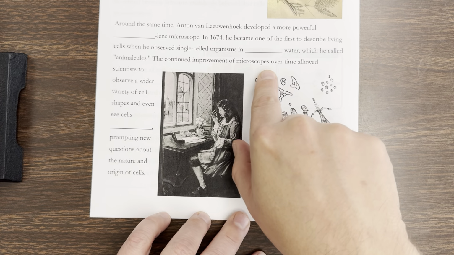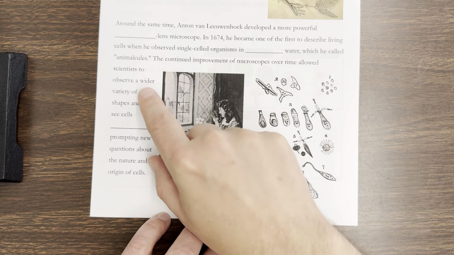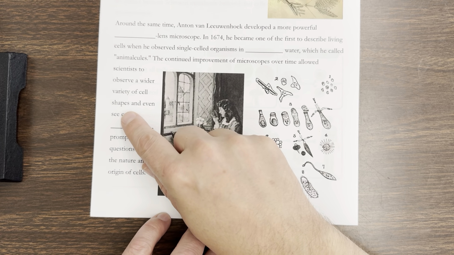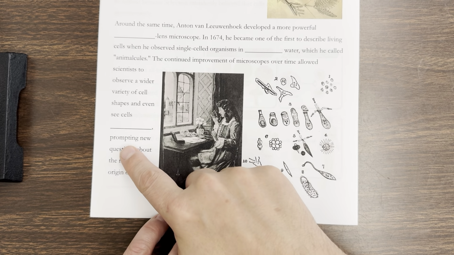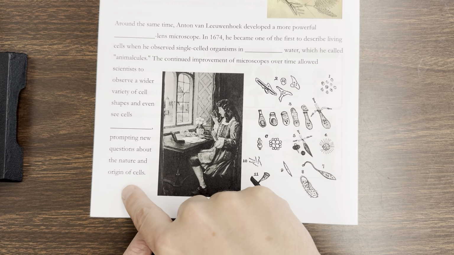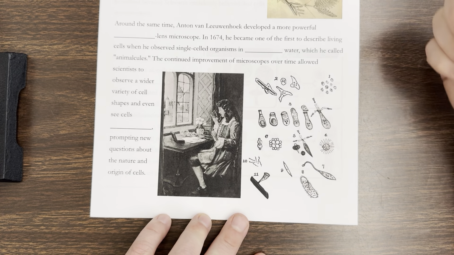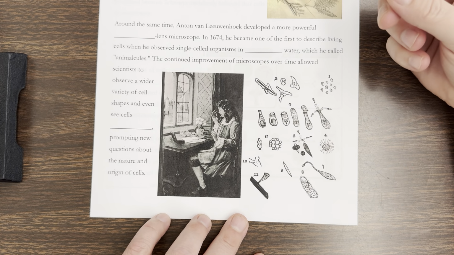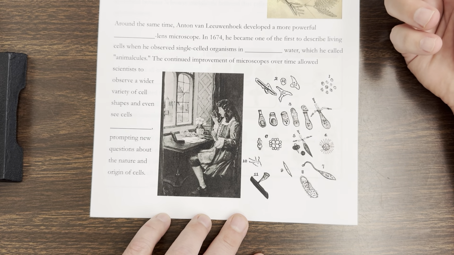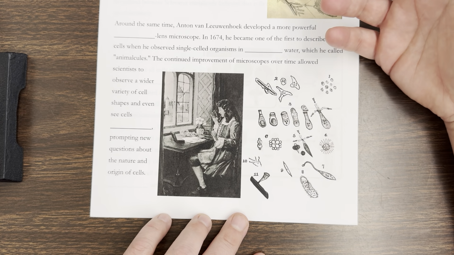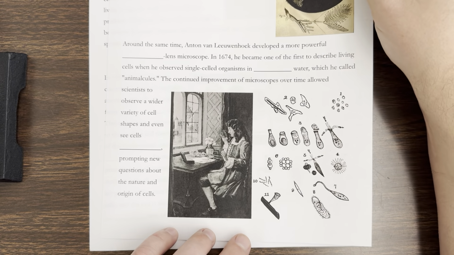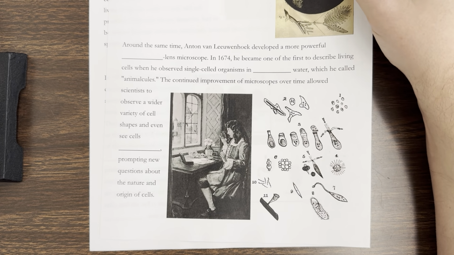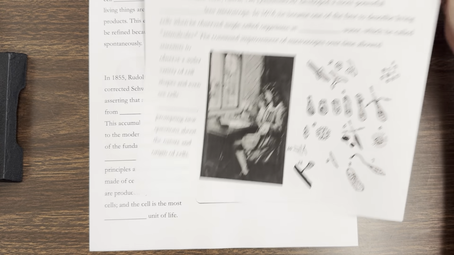The continued improvement of microscopes over time allowed scientists to observe a wider variety of cell shapes and even see cells dividing, prompting new questions about the nature and origins of cells. When they saw cells dividing, it raised the question: are cells constructed, or are they replicated through division? Every time you make new discoveries, it seems like more questions get presented.